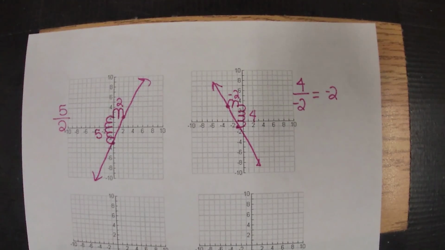Now, you're gonna have some problems on this next sheet. The only one I'm super focused on is the front half of the paper, which is slope, though there are 2 on the back that are review with standard form as well. Those answers will be in the video, but they will not come up in the Canvas check.